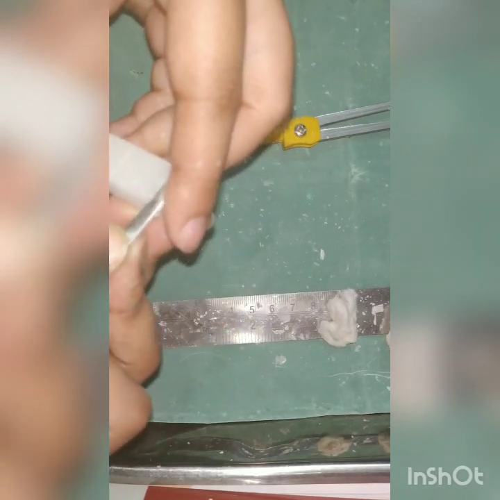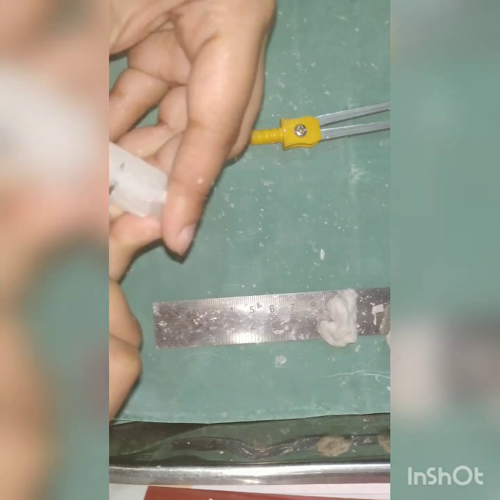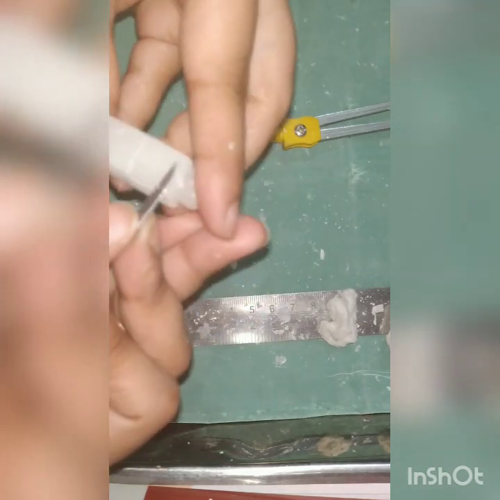We will mark a central line, midline on the mesial and the distal aspect and perform the reduction till that point, that line. Repeating the same reduction on the other side.